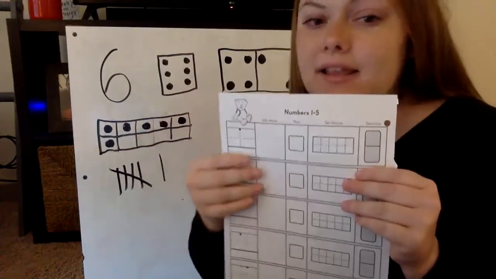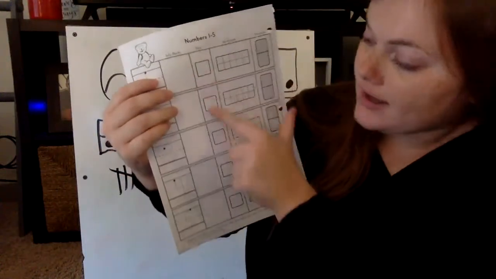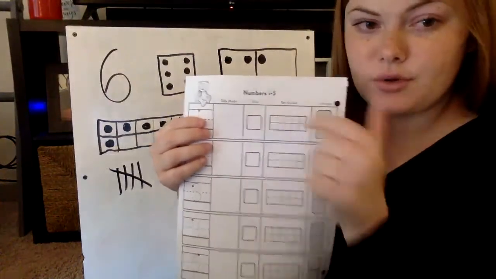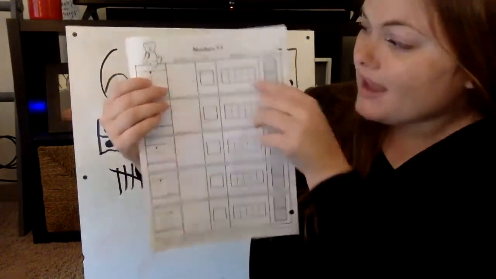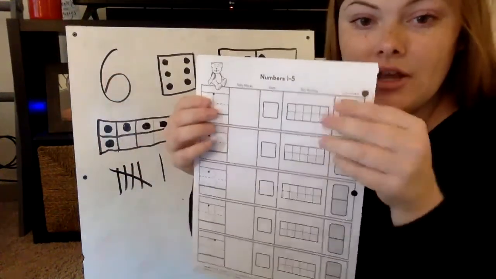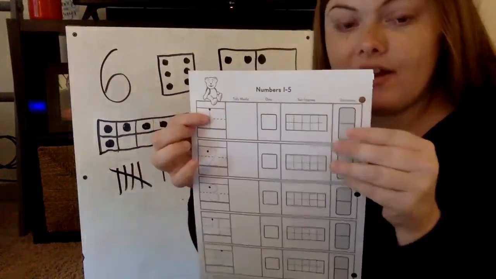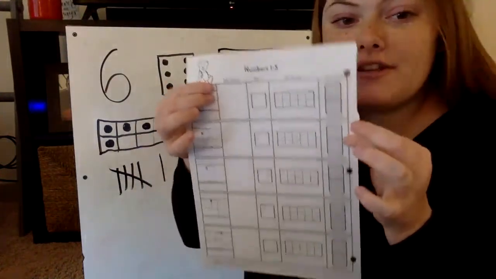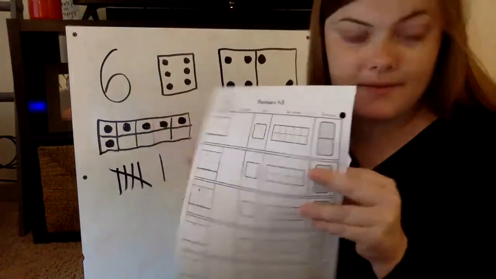So you'll write your tally marks, and you'll do your dots on your dice. See, that's how you know it's a dice. It's a nice little square for you. And then your 10 frames, you'll fill in the number of frames to match this number over here. And then you'll do the same thing for your dominoes, right?